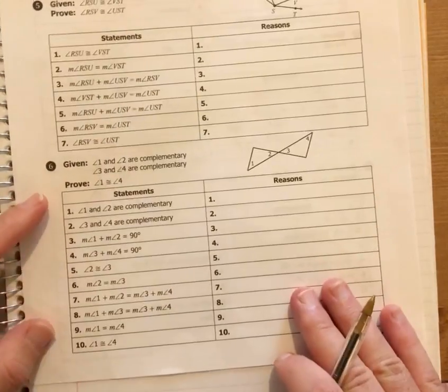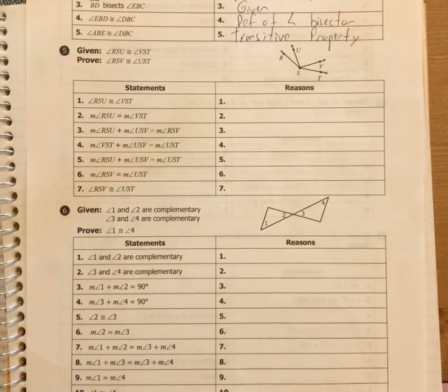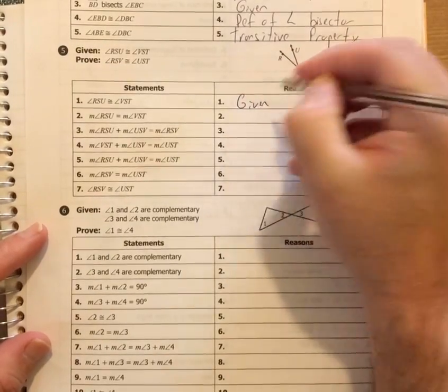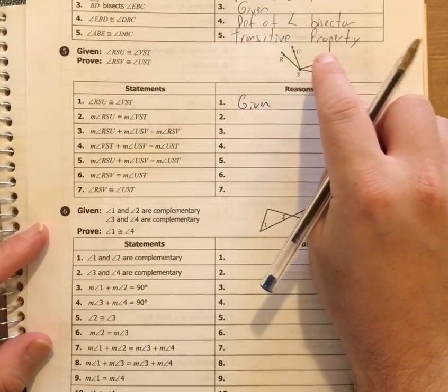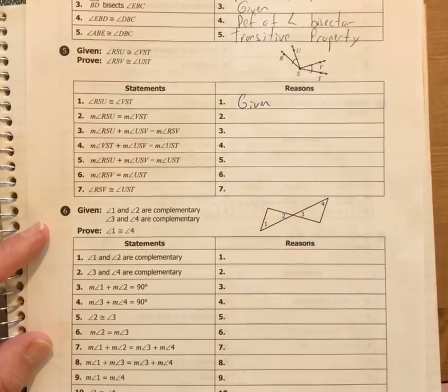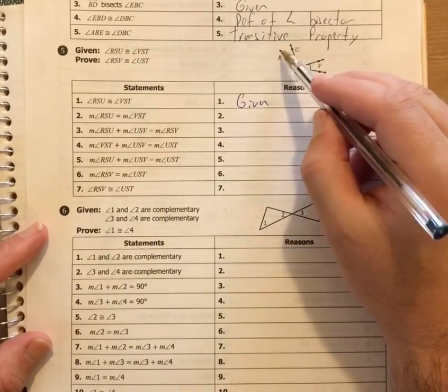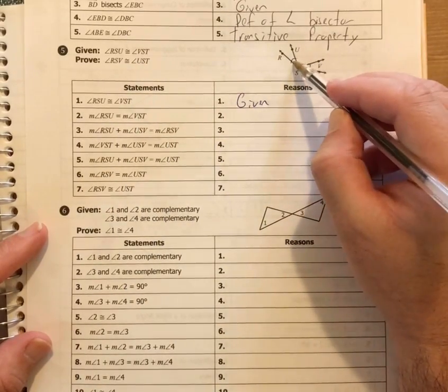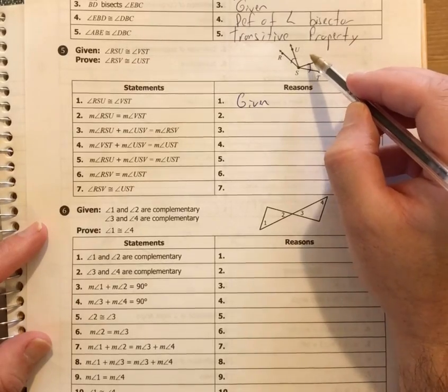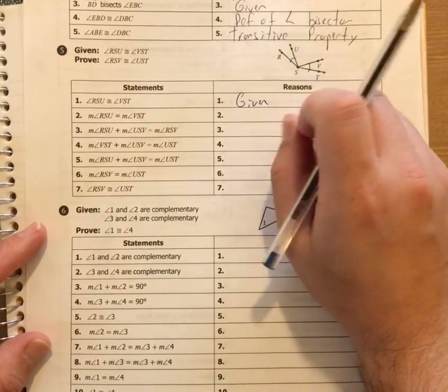Okay, now let's go to 5. All right, this is a bit longer. We're given that RSU is congruent to VST, this one and this one are congruent. Now we need to prove that RSV, this whole thing right here, these two angles, is congruent to UST. These two angles, okay?